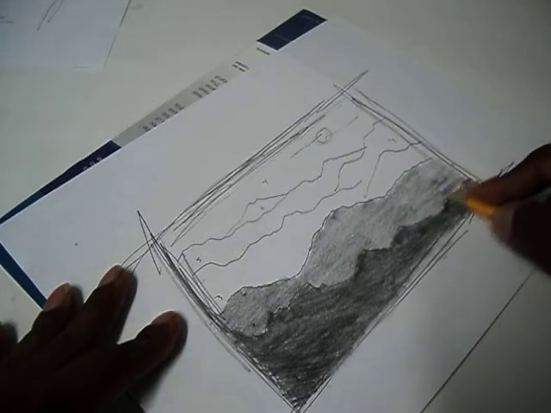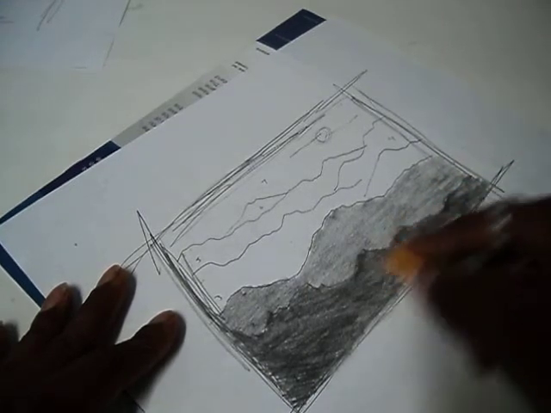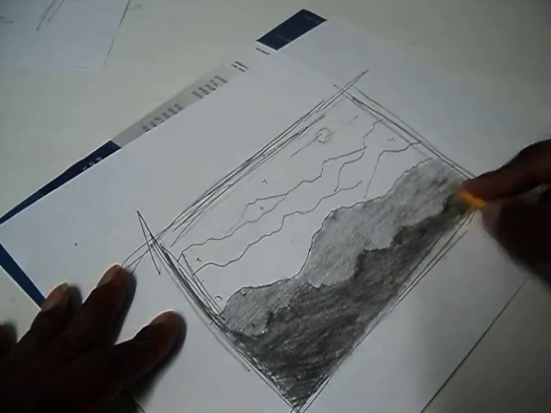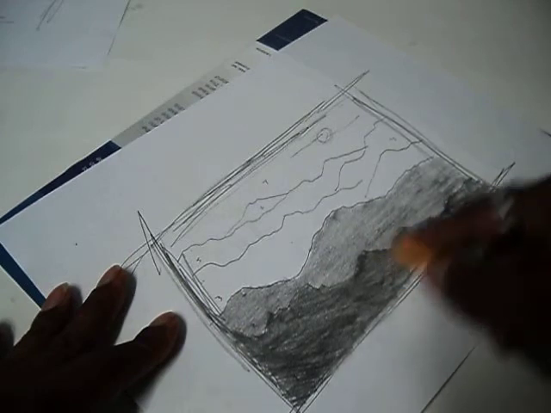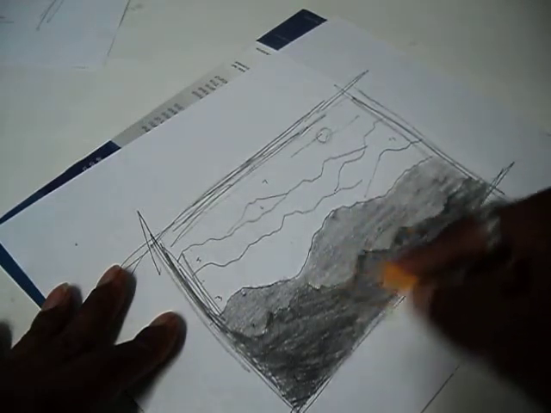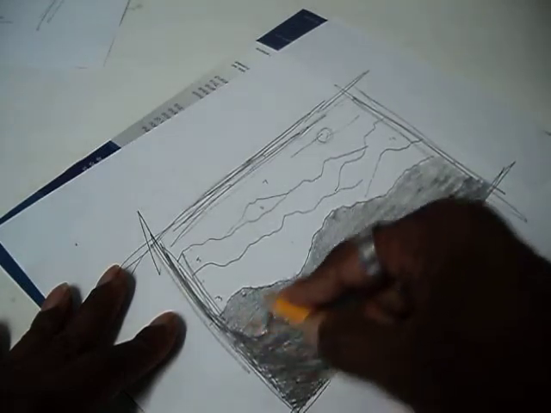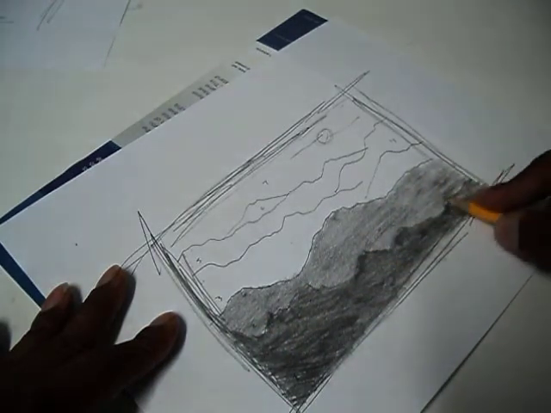Now, as I come up, I'm using less pressure. So this should look like a gray. And again, I want this to be smooth looking. I can probably make this darker, so I'm going to go back over it with some more graphite. Should I use one of my drawing pencils for this? I don't have one, so I'm going to use a pencil. Use what you got.